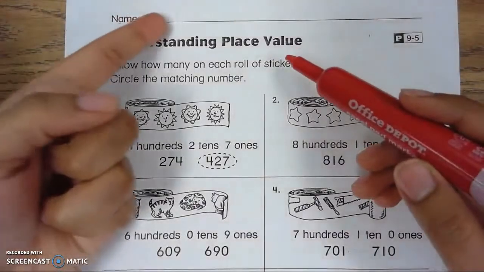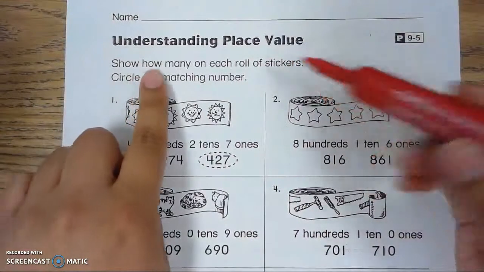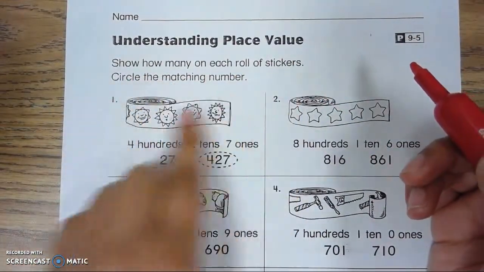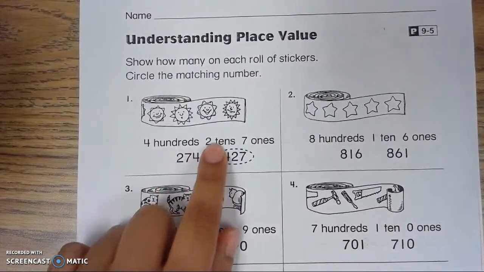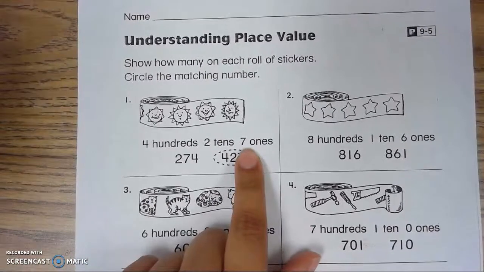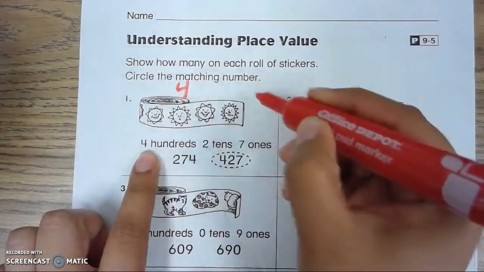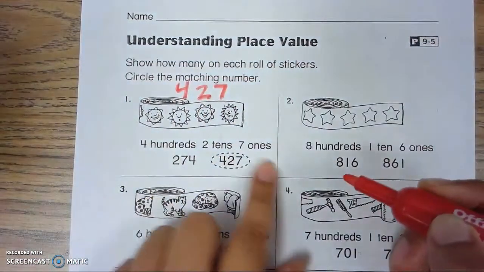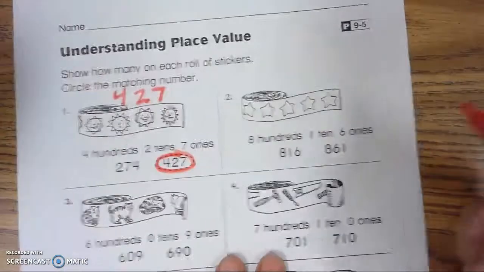So, don't forget to put your first and last name. Understanding place value. Show how many on each row of stickers. Circle the matching number. Well, let's read. 4 hundreds, 2 tens, 7 ones. Well, I have 4 hundreds, 2 tens, 7 ones. Which number matches? We circle.